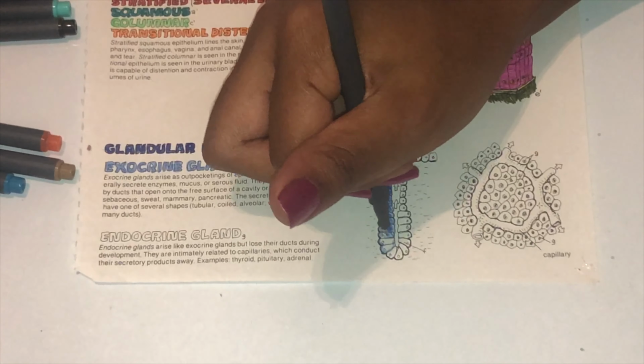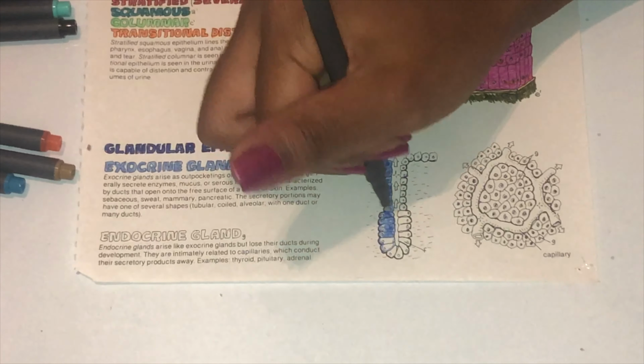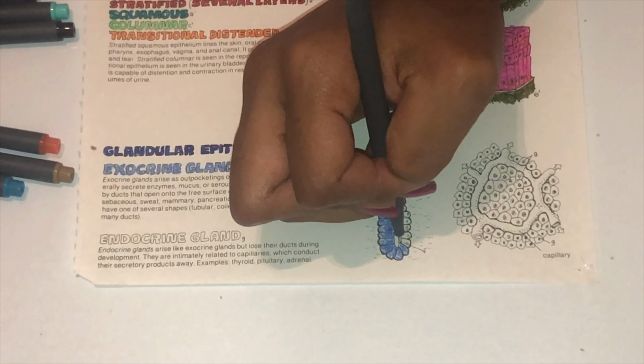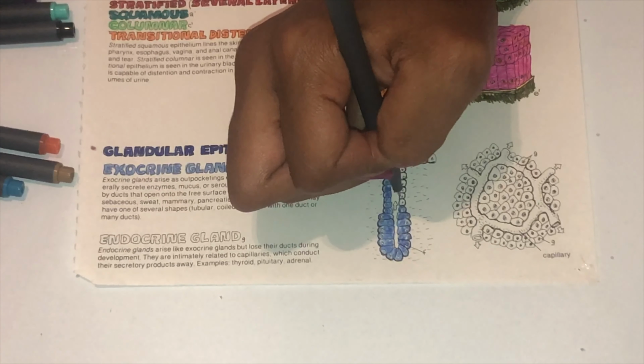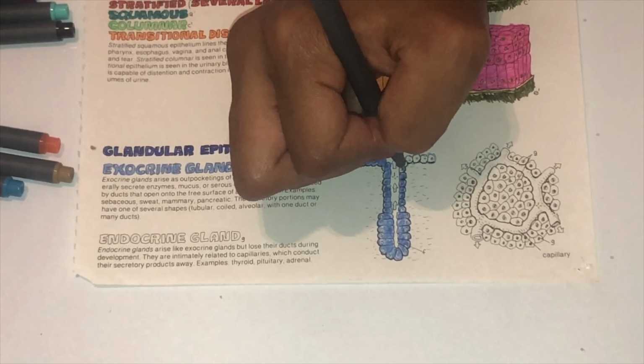Exocrine glands arise as outpocketings of epithelium tissue. They generally secrete enzymes, mucus, or serous fluid. They are characterized by ducts that open onto the free surface of a cavity or skin.